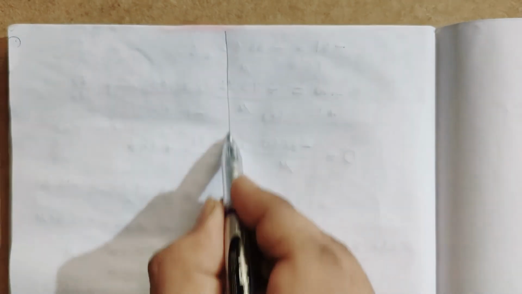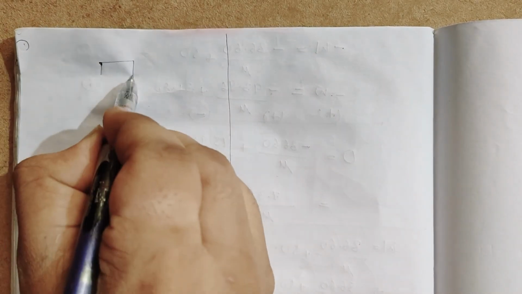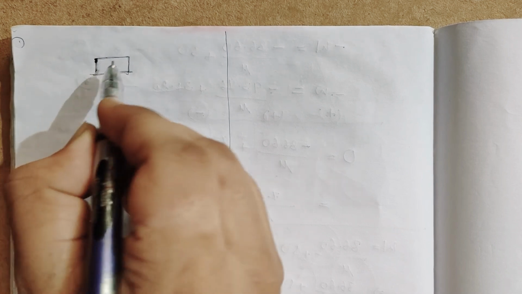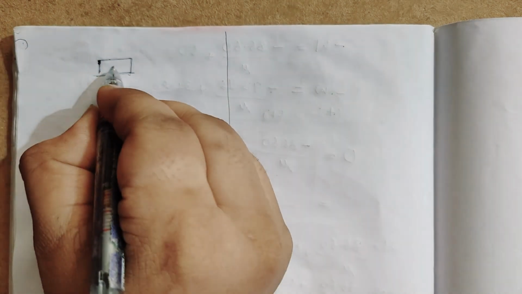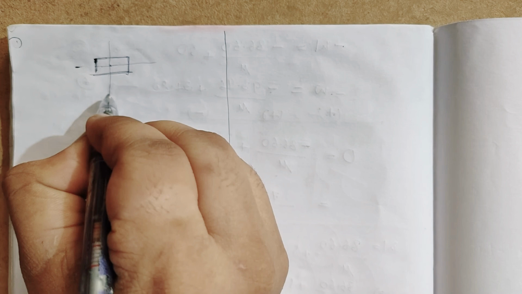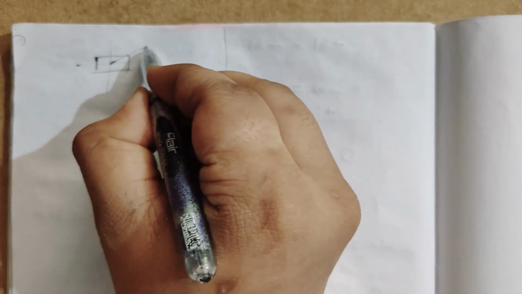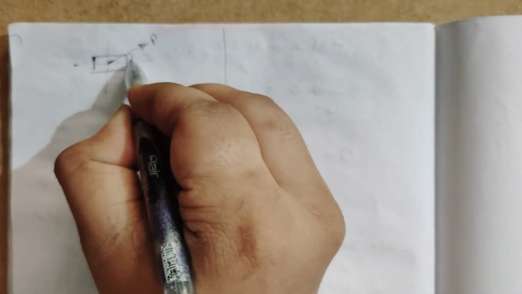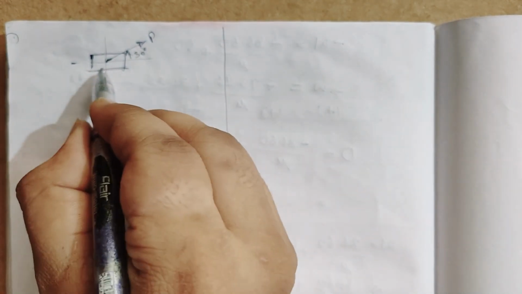So we have two cases, right? Now we will take both cases. What is the FBD here? This is the case for pulling, right? The pulling force was about 100 Newton at 30 degrees. So I'll take this: the pulling force, P at 30 degrees.